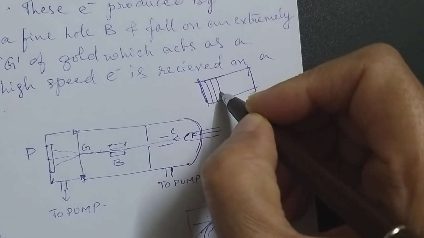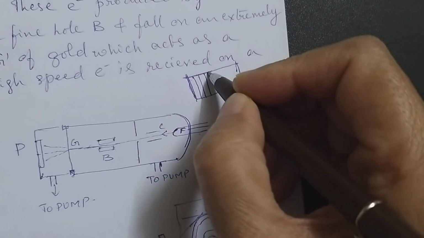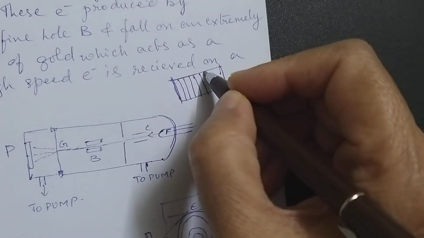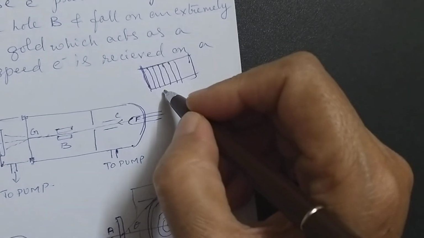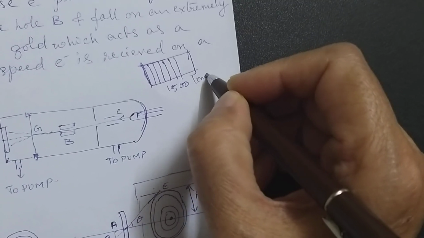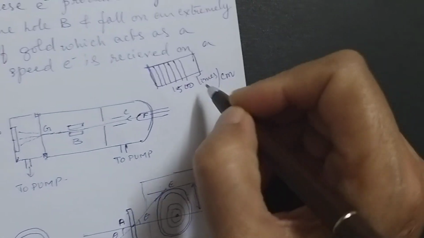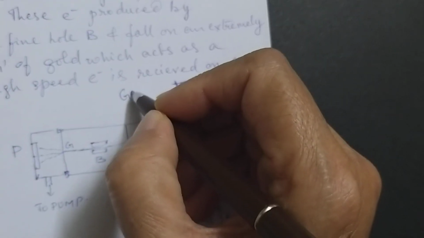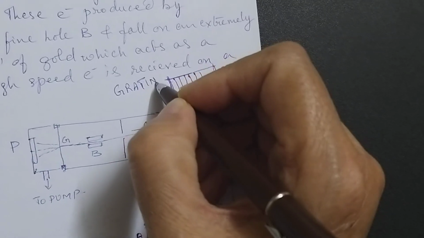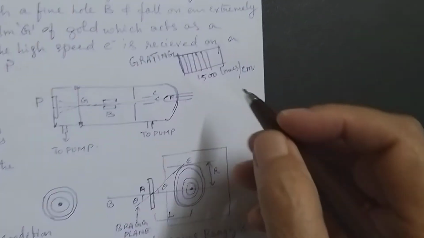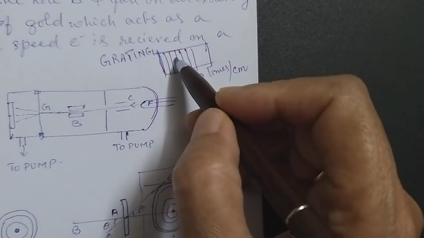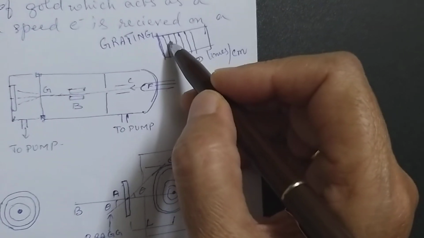They don't totally cut, but when lines are drawn like that, the portion on which the line is drawn becomes opaque. There are around 1500 lines per centimeter. That is what a grating is. So between the lines it is transparent, and at the line it is opaque.